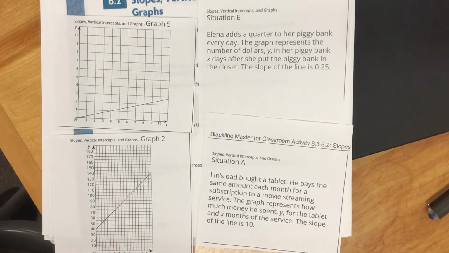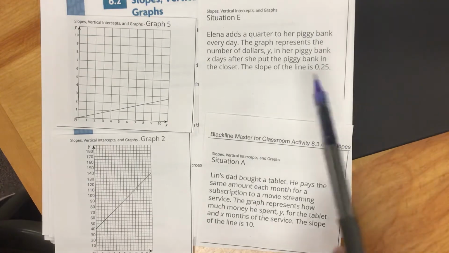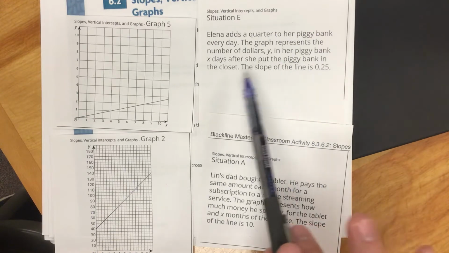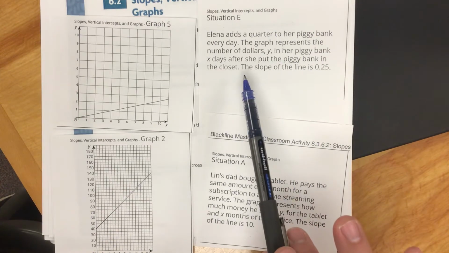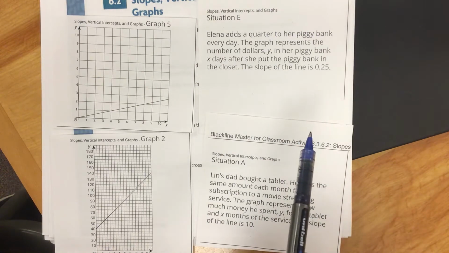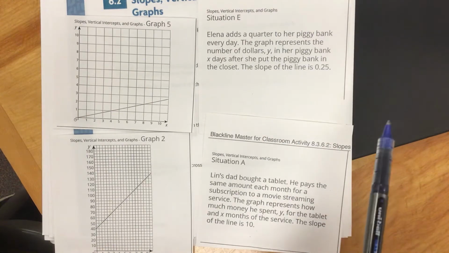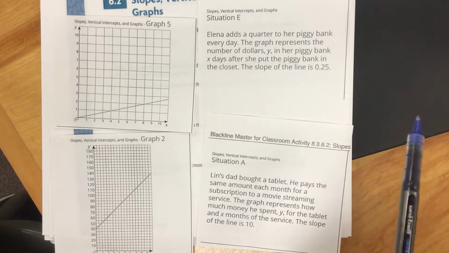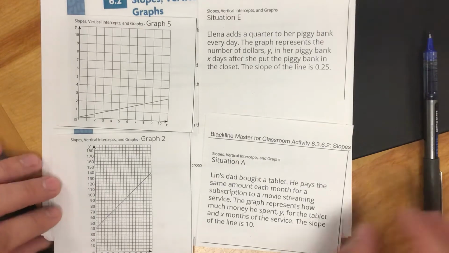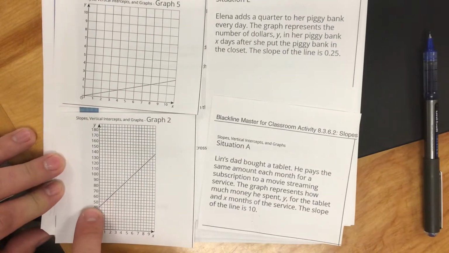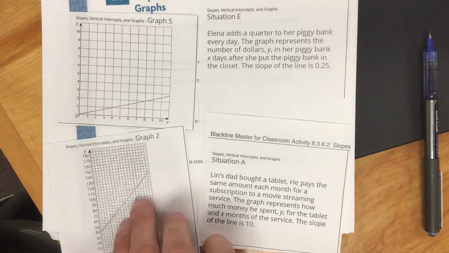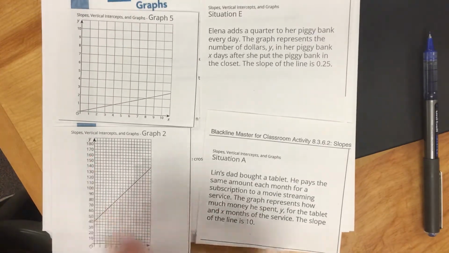So just looking at those again, Elena adds a quarter to a piggy bank every day. The graph represents the number of dollars in a piggy bank by Y. X is the days, and the slope is 0.25. So up 0.25 to the right 1. So I expect to see some smaller numbers. Probably not going to be this one. When you're talking small numbers, that one goes pretty high.